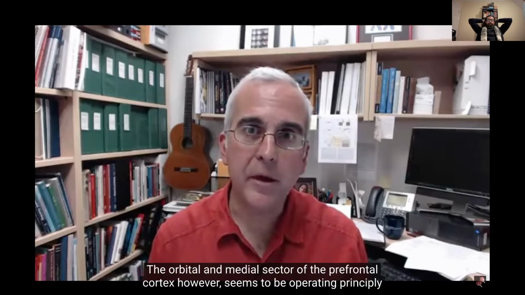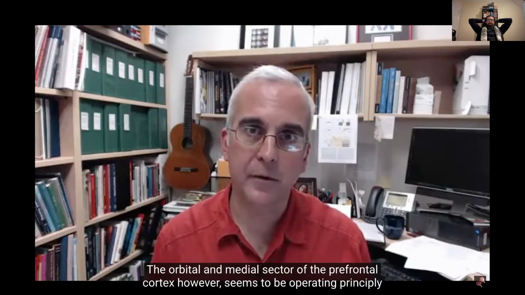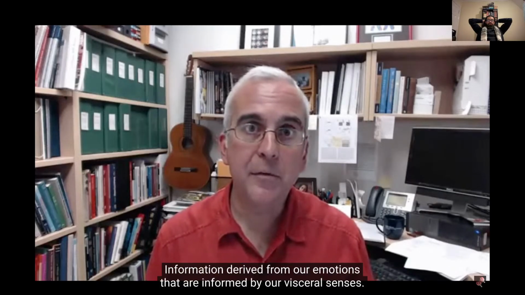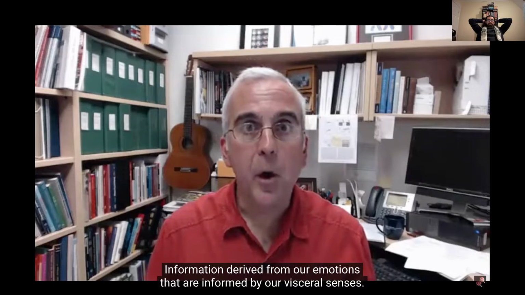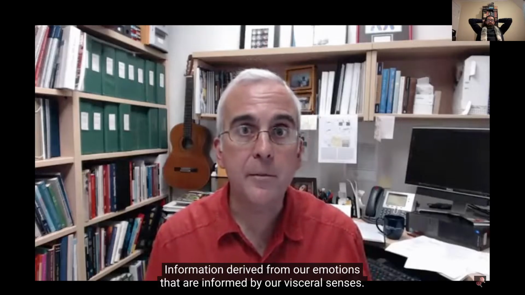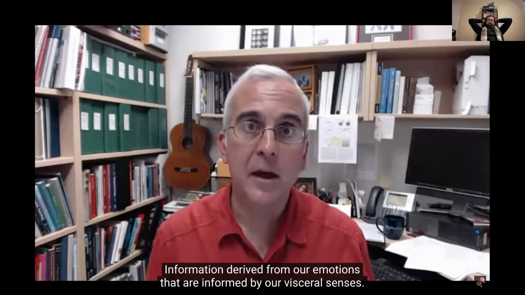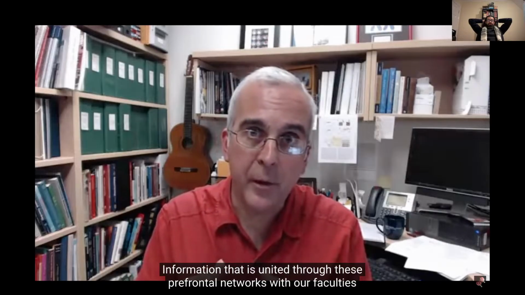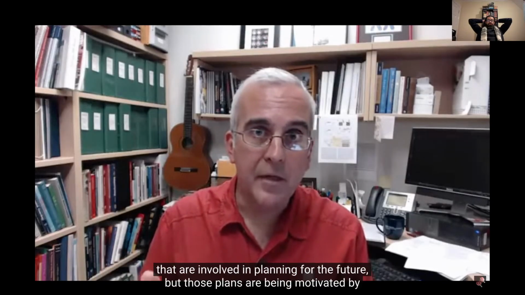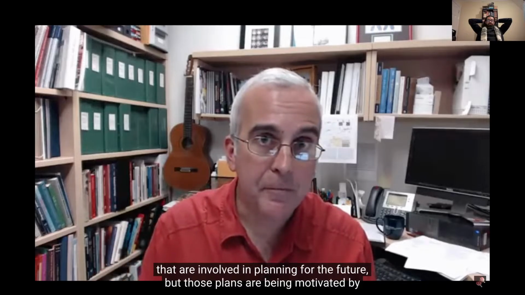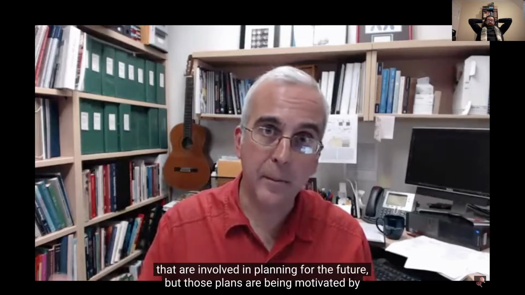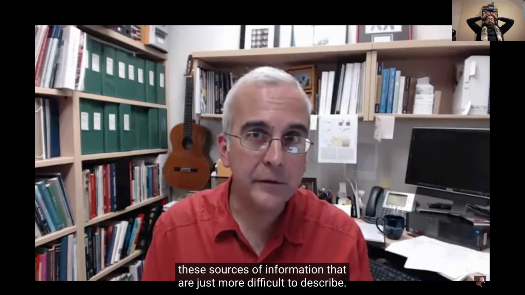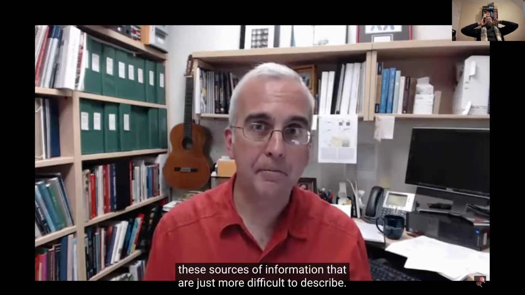The orbital and medial sector of the prefrontal cortex, however, seems to be operating principally on implicit information. Information derived from our emotions that are informed by our visceral senses. Information that is united through these prefrontal networks with our faculties that are involved in planning for the future, but those plans are being motivated by these sources of information that are just more difficult to describe.